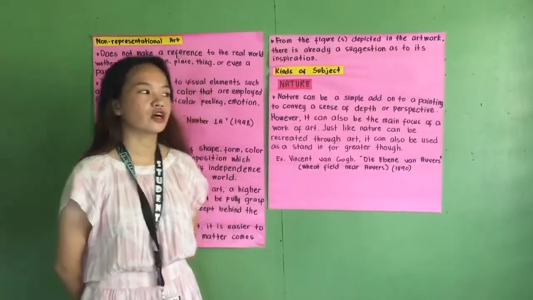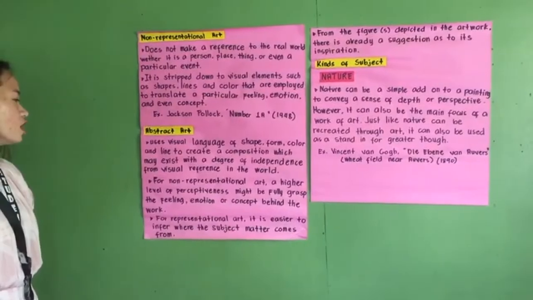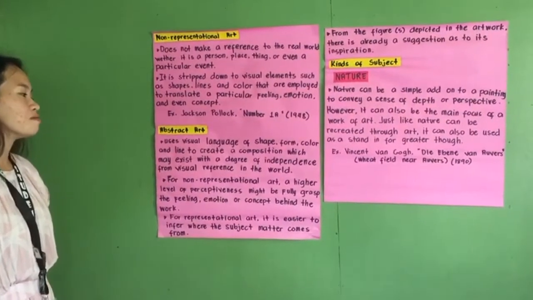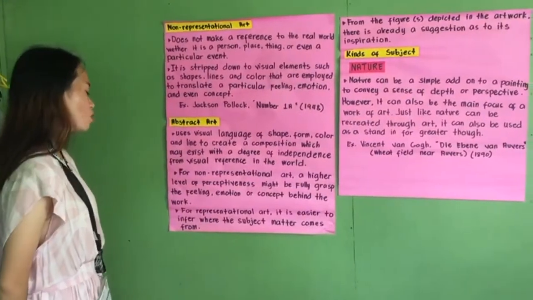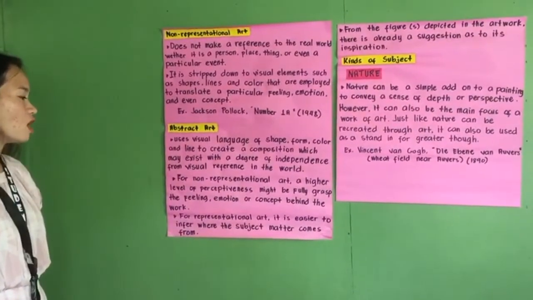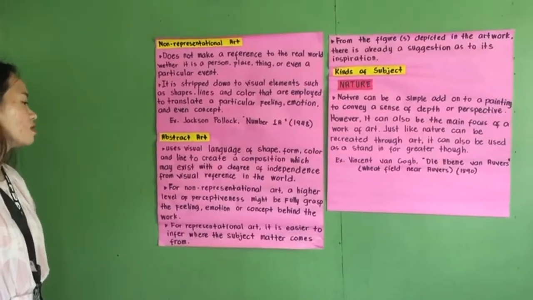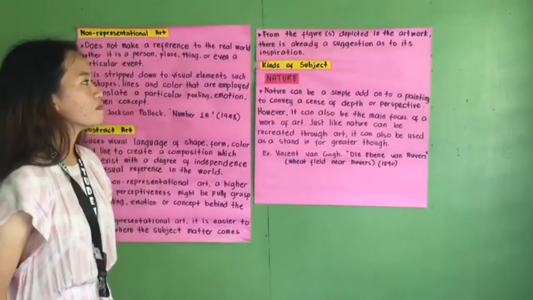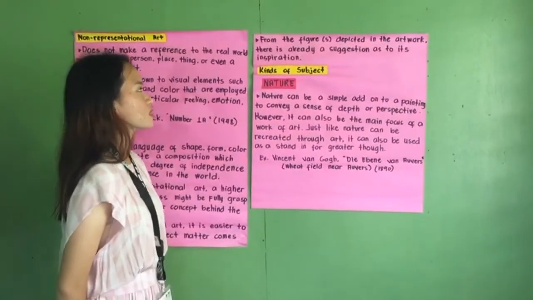This is the comparison of non-exceptional art and exceptional art. For non-exceptional art, a higher level of perceptiveness might be needed to fully grasp the feeling, emotion, or concept behind the work. For exceptional art, it's easier to tell where the subject matter comes from. From the figures depicted in the artwork, there is already a suggestion as to its inspiration.